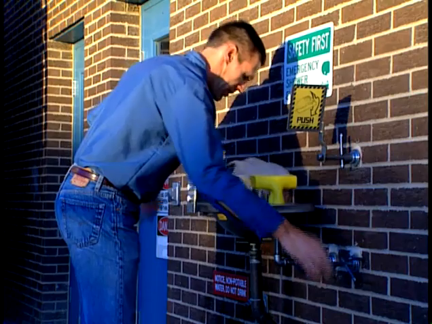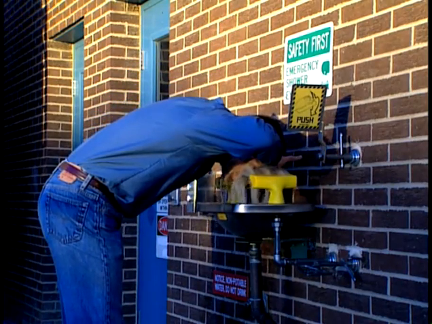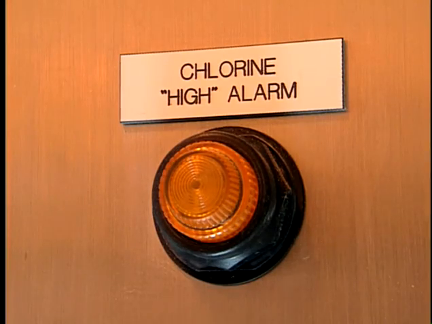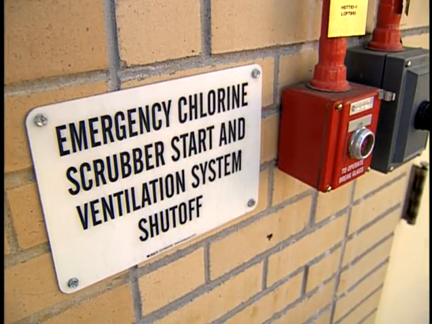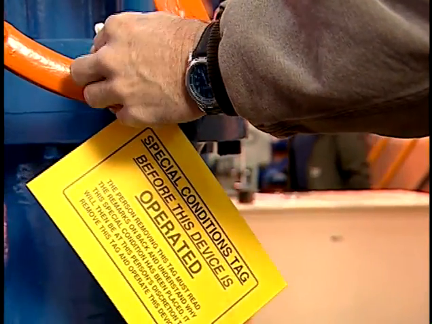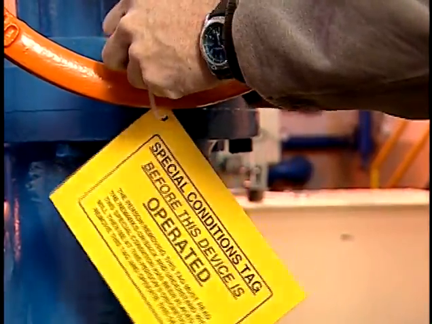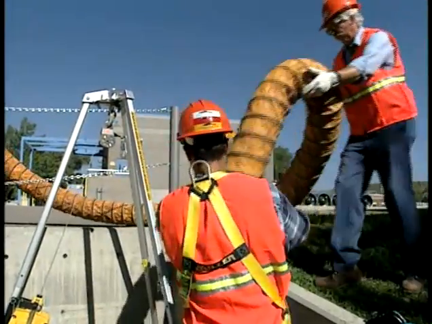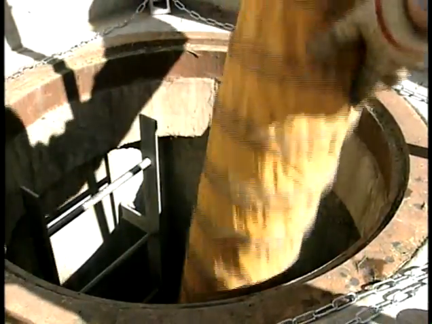Utility workers need to understand what control measures are taken if physical contact or airborne exposure occurs, and they should have a full understanding of utility safety systems, including detection and suppression systems. It's also important that utility workers always consider safe work practices such as lockout-tagout and confined space entry.